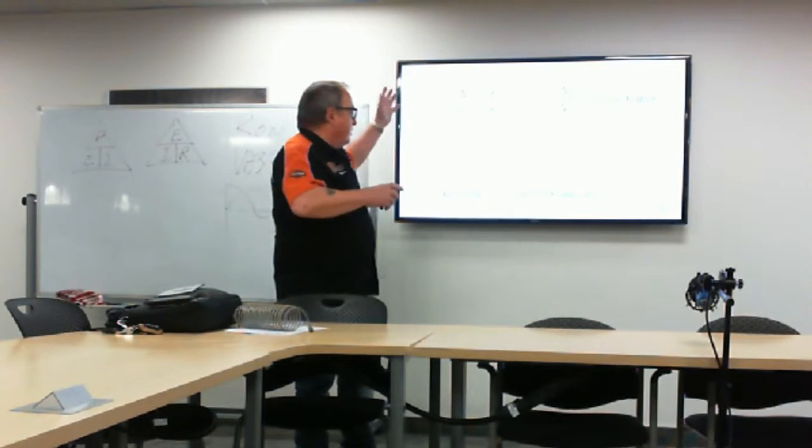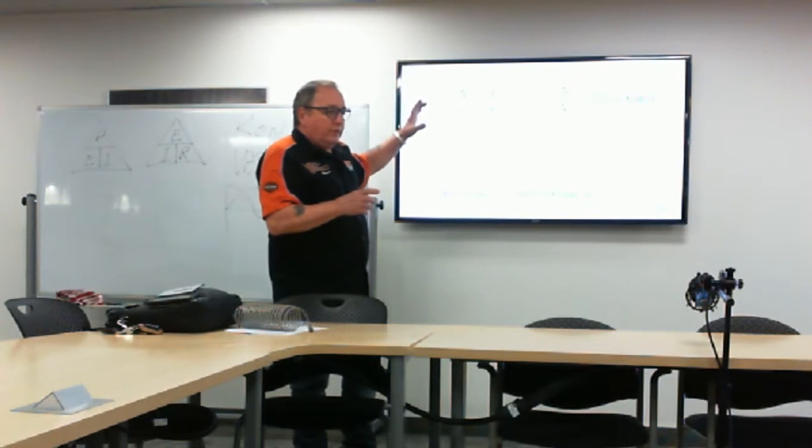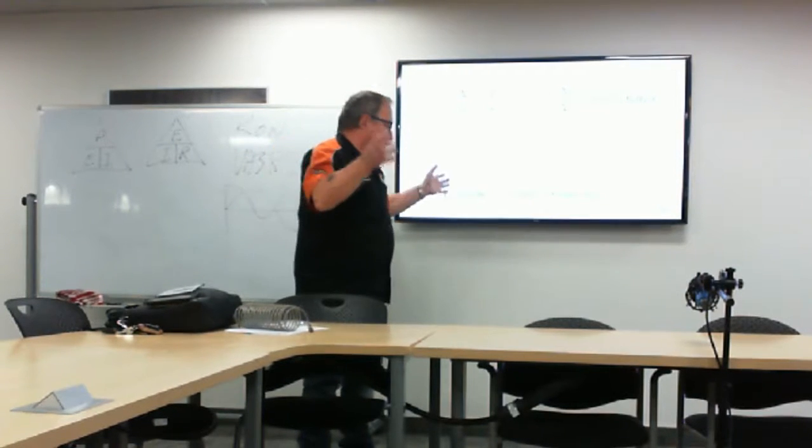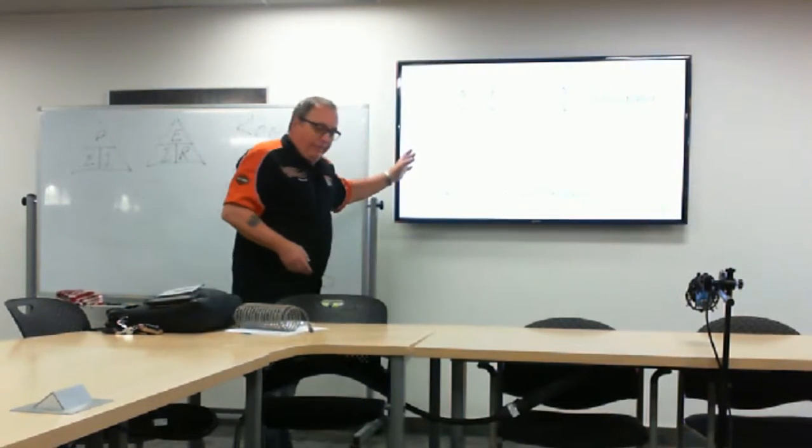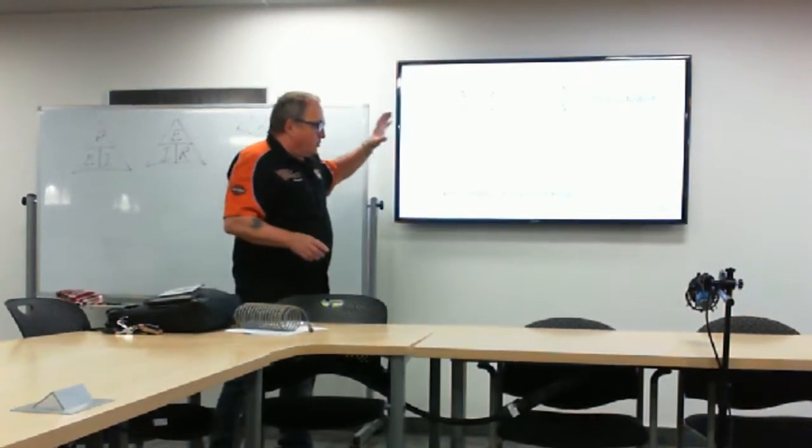So if I have a transformer with 100 turns on one side and 10 turns on the other side, I have a turns ratio of 100 to 10, or 10 to 1.